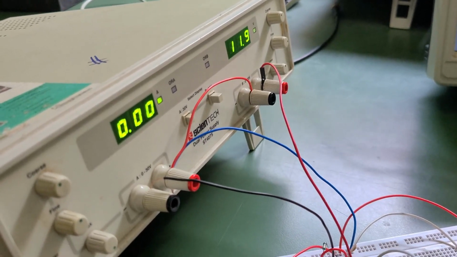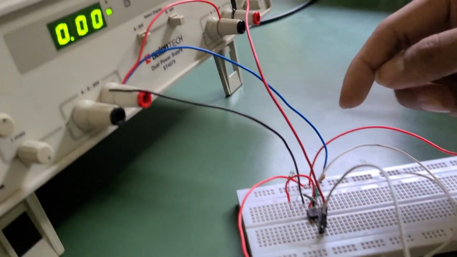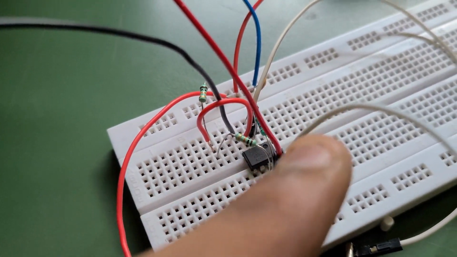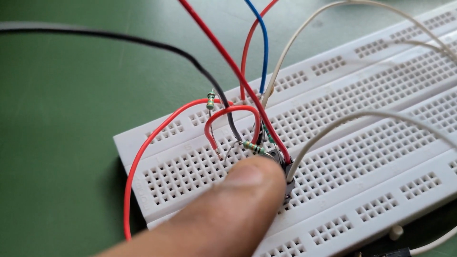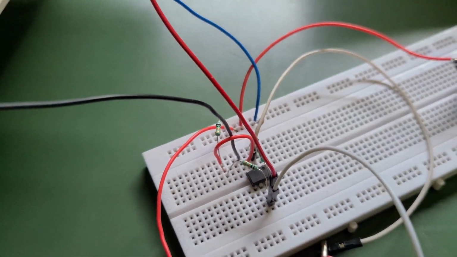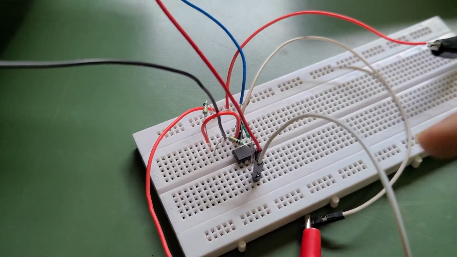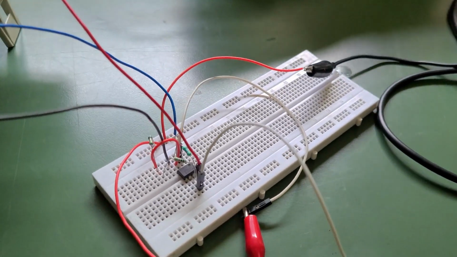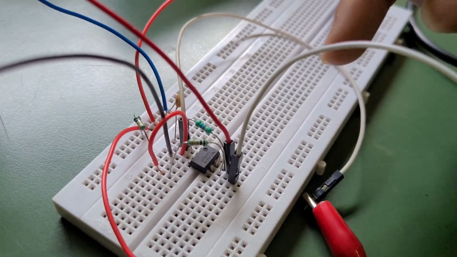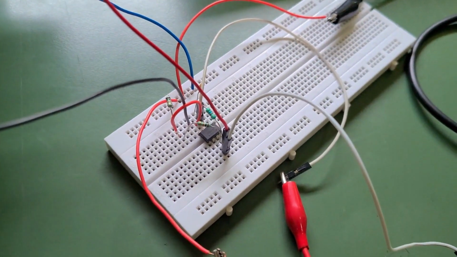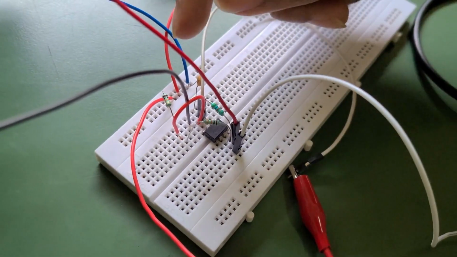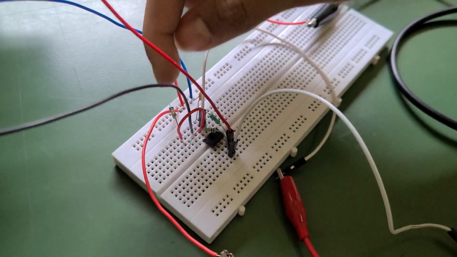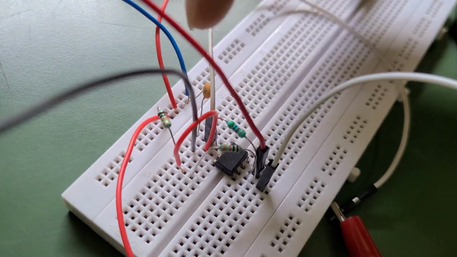Now we also connect our resistor and capacitor to the op-amp: pin number 3 is connected to negative through a 10 kilo ohm resistor, and we connect the feedback resistor, whose value is 5.6 kilo ohm, from pin 2 to pin 6.